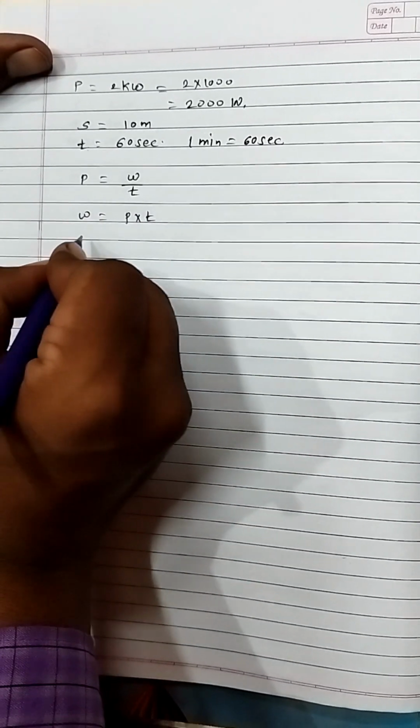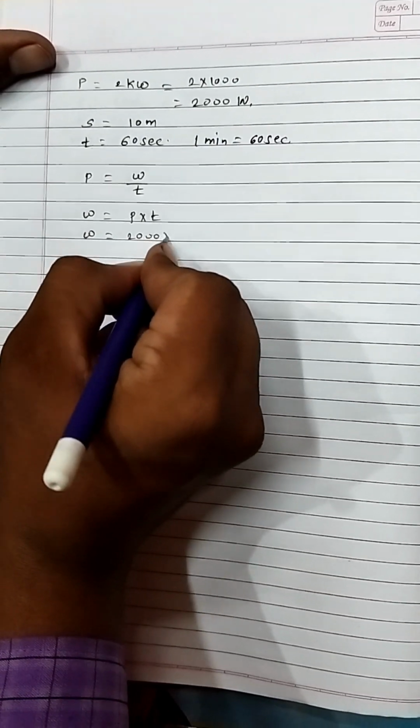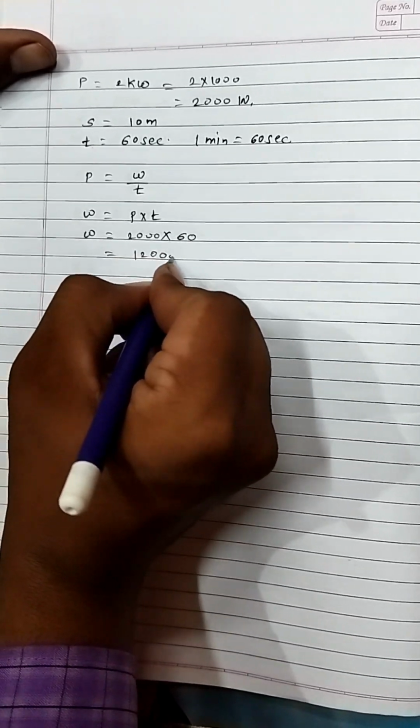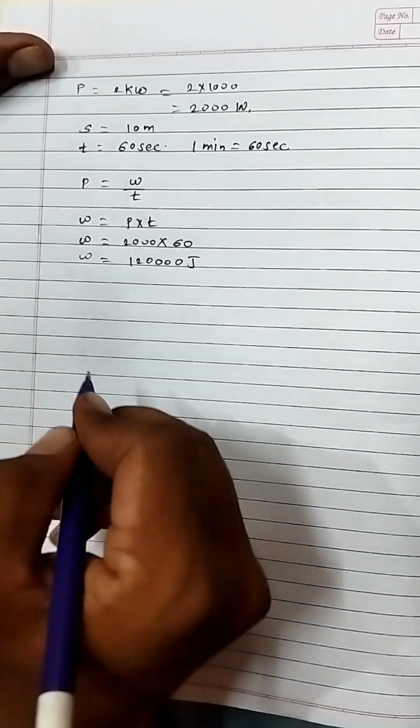So what is W here? We have to find it. W is equal to power 2000, time is 60 seconds. So multiply it. You will get 1,20,000 joule. Okay, we got the work here.